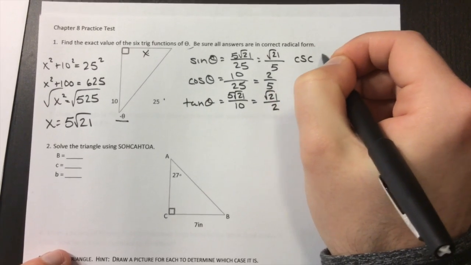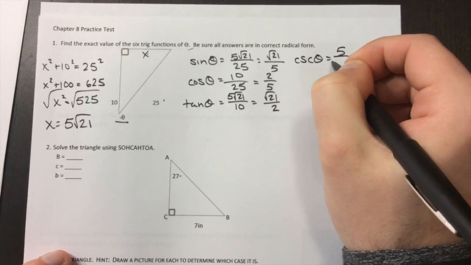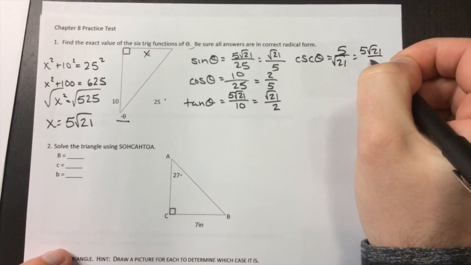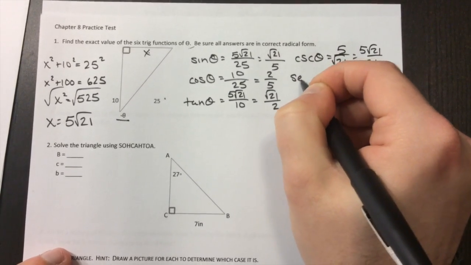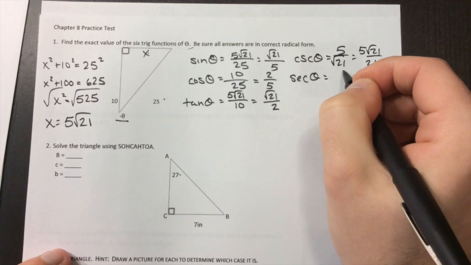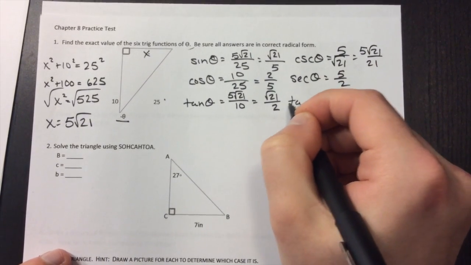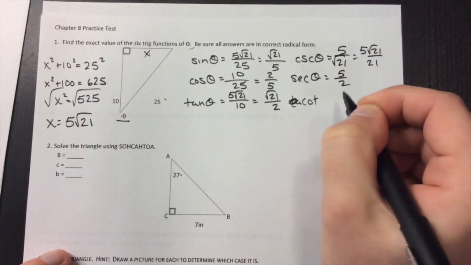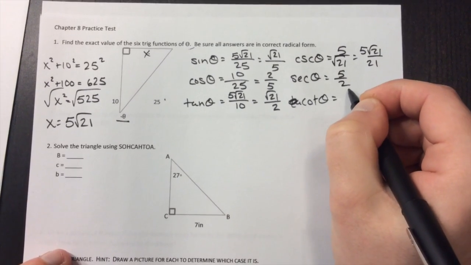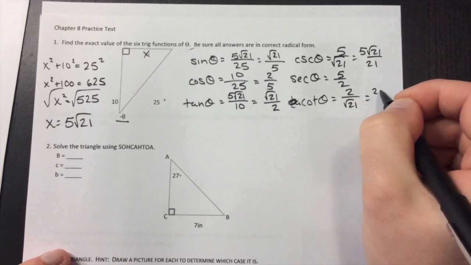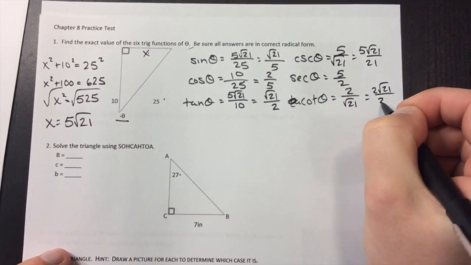Cosecant is 5 over root 21. So that's 5 root 21 over 21. We have secant of theta, which is 5 over 2. We don't have to rationalize that at all. And we have cotangent, let's write that right, cotangent of theta, which is 2 over root 21, which if we rationalize that, that's 2 root 21 over 21.